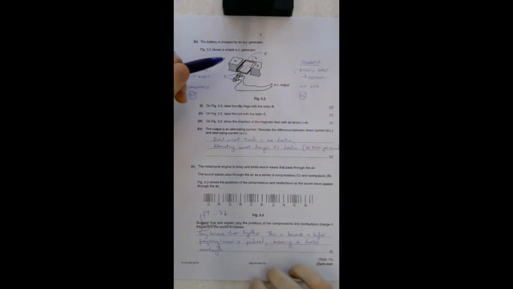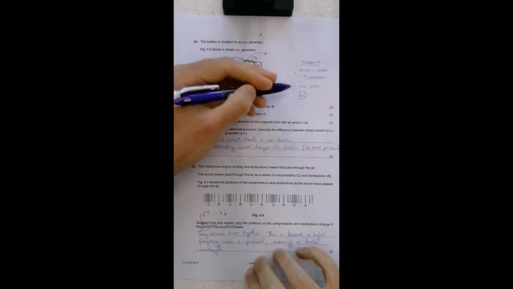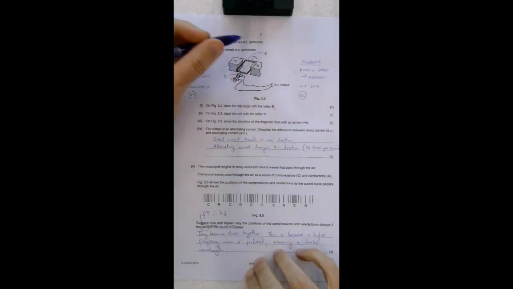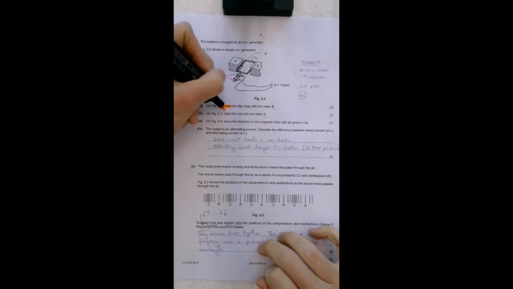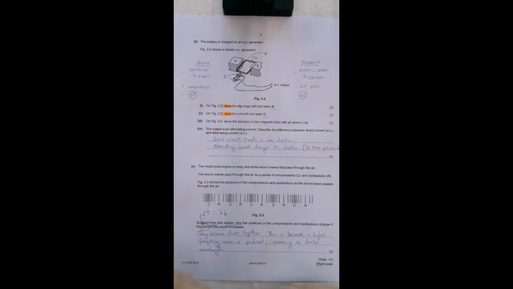Okay, so simply put, these rings are R. Make sure you label them. This coil is C. You could point it anyway, but make sure you do this. These are marks which people miss because they just simply read the question too quickly. They think nothing really is to be done here. CIE never, ever, ever asks you to not do anything in a question.